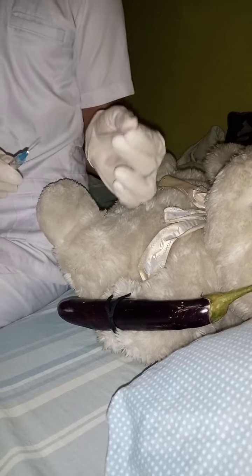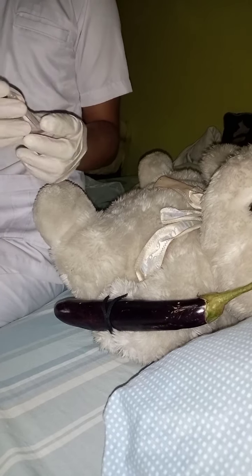So now we just need to uncap the syringe, and after that, discard the cap.